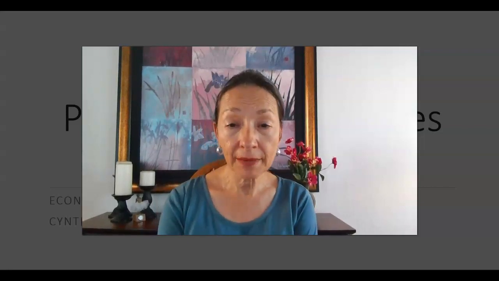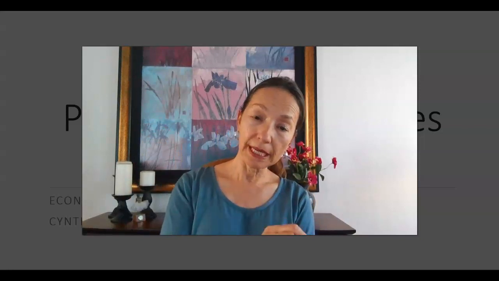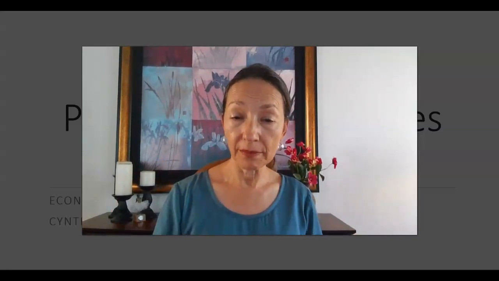As the name of the model implies, production possibilities, okay, what are we looking at? We're looking at how we can produce something. So remember, we had those economic questions: what we're going to make, how we're going to make it, and for whom are we going to make it.